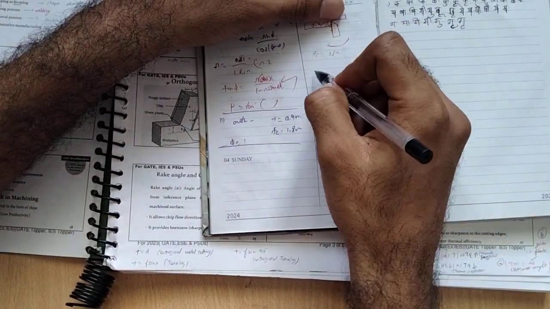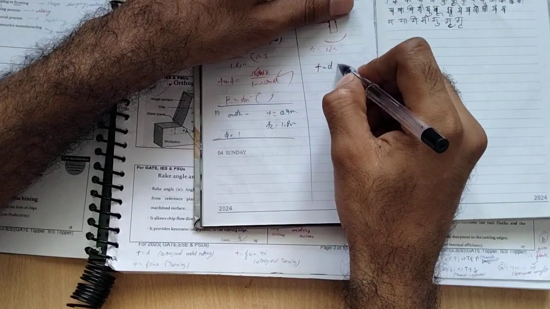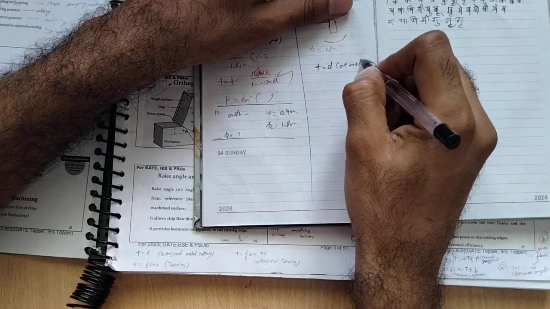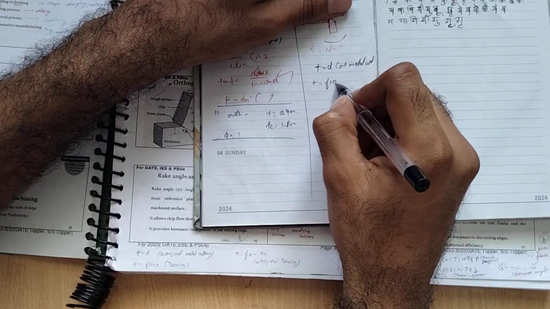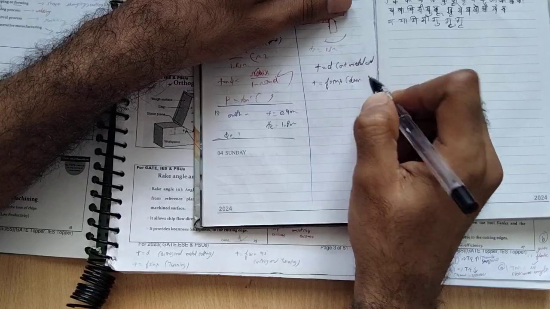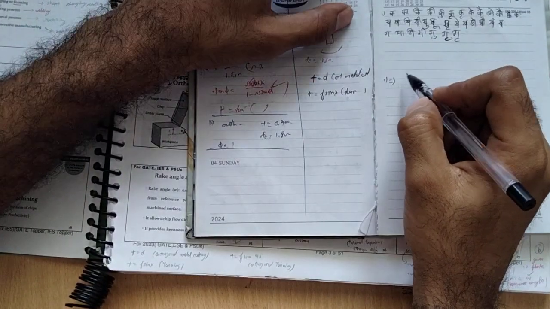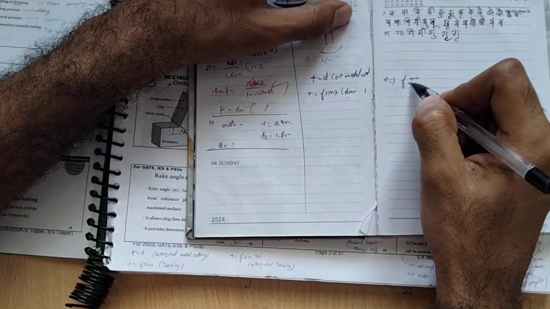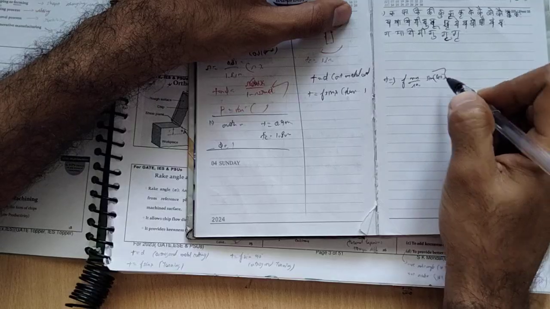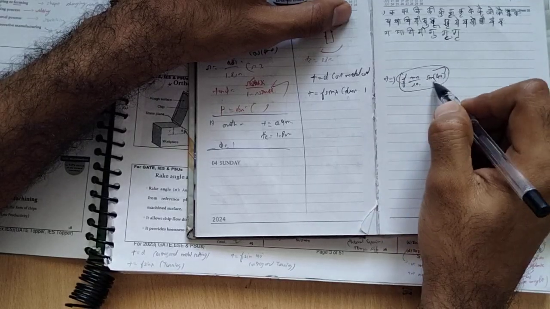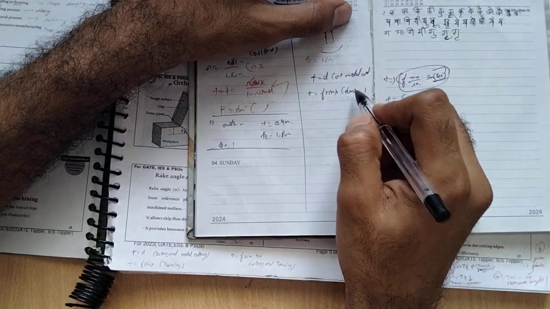So I'll write in a black pen. t equal to d, thickness equal to depth of cut, for orthogonal metal cutting. If t equal to f sin alpha, this is for turning. Sometimes in the question they won't give the thickness, meaning the depth of cut. They will give the feed in mm per revolution, and sin of 40 degree or 50 degree, the principal cutting edge angle. So we have to take the depth of cut like this. This is only for turning.